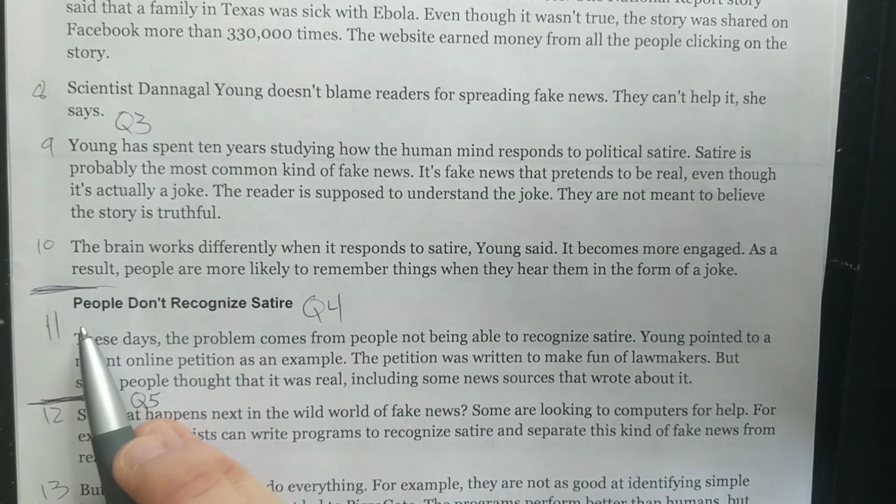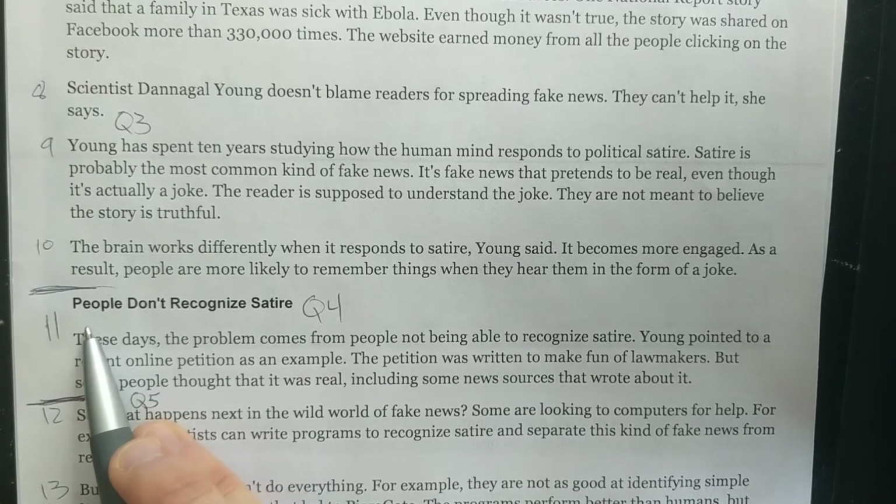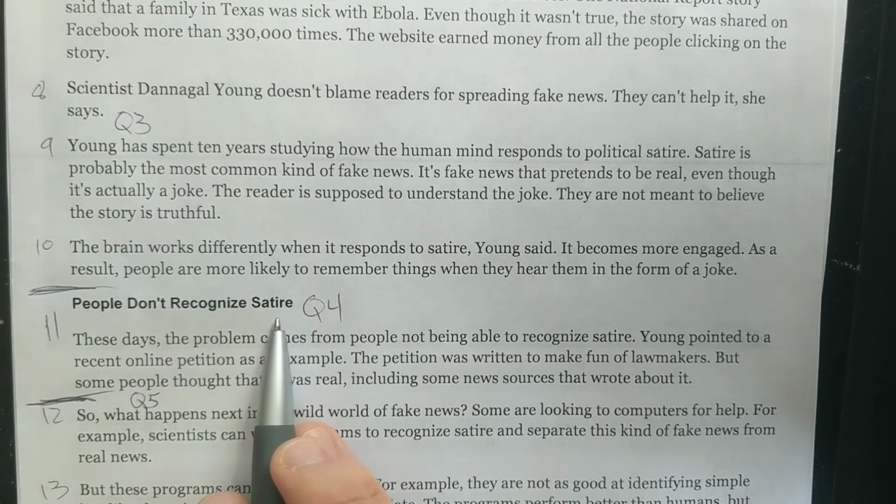All right, so our next question is number 4. What is the problem with satire? So as I look at my questions, I see that the answer is going to be in paragraph number 11. So people don't recognize satire.